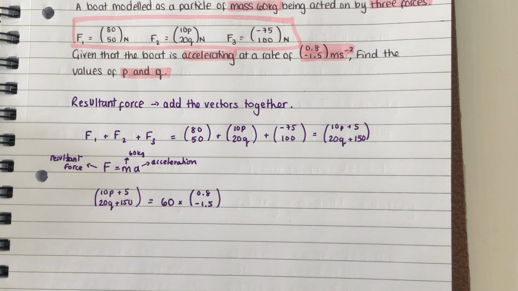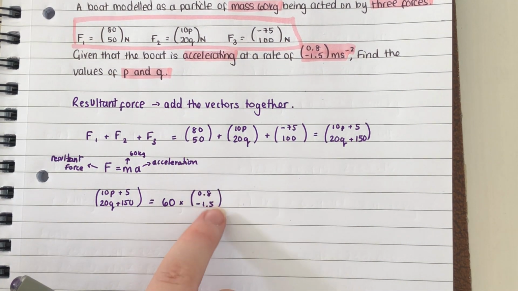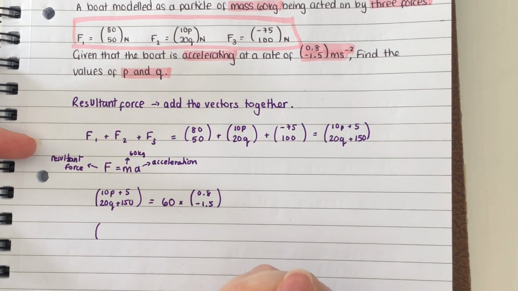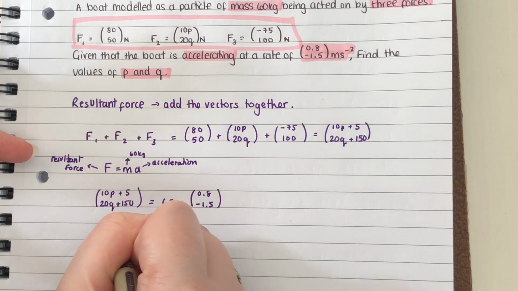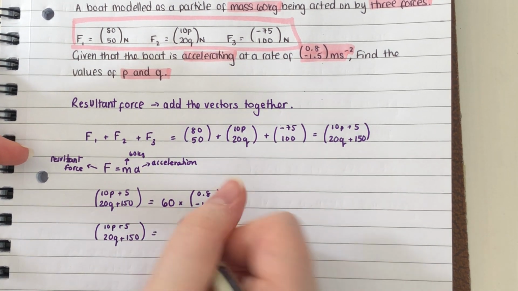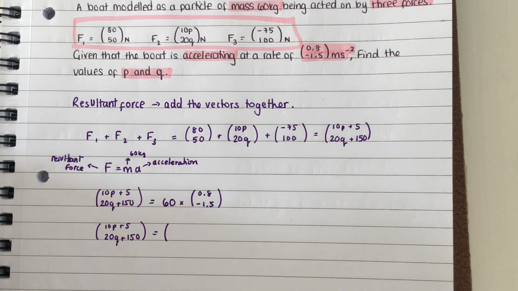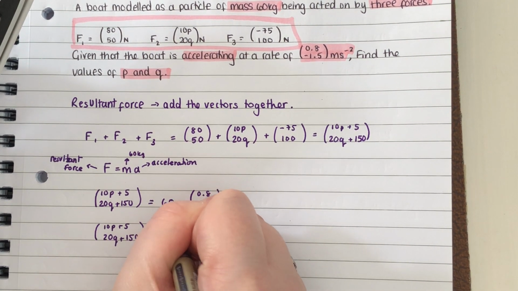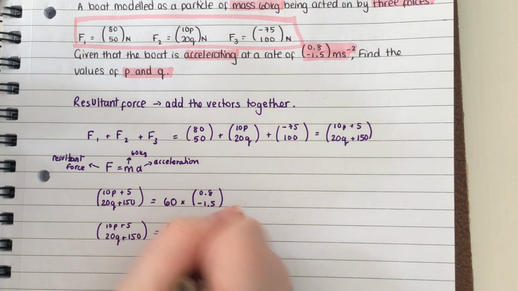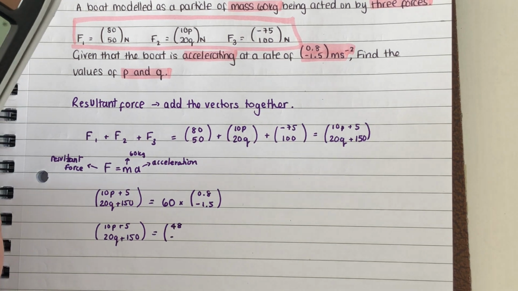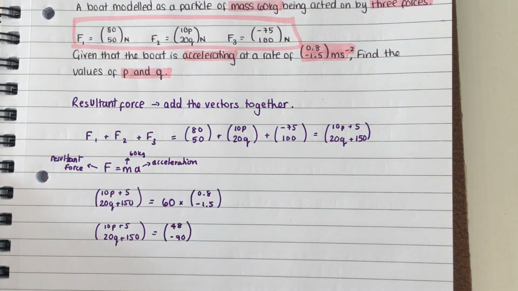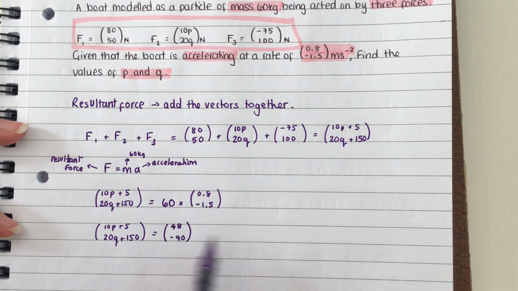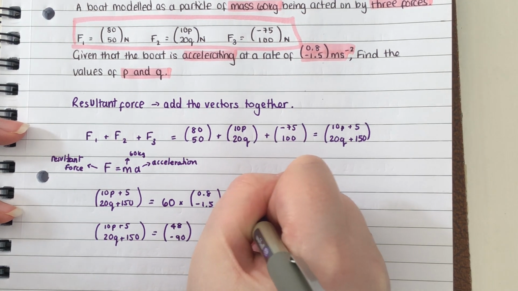One thing I'm going to quickly do is multiply both of these by the 60. I'm going to leave the left hand side as it is for a moment. So 60 times that, I'm pretty sure it's 480, no, 48. And minus 90. Double check. Yeah. So that means both the tops must be equal to each other and both the bottoms will be equal to each other. I'm going to start with the first one.